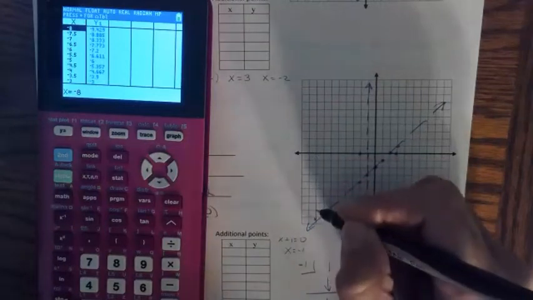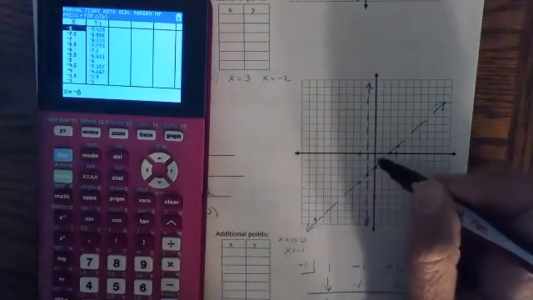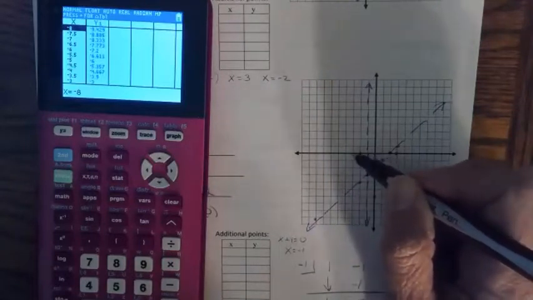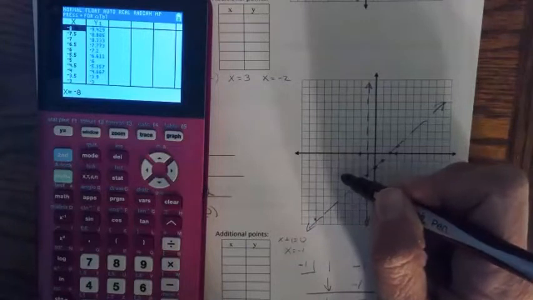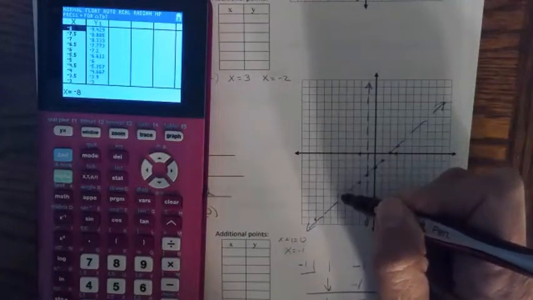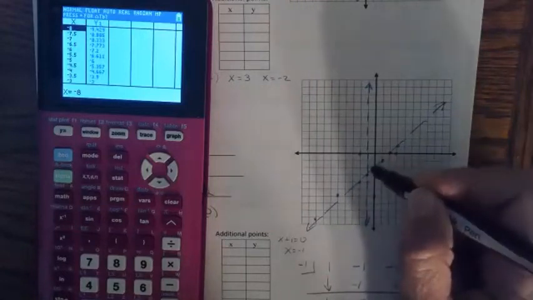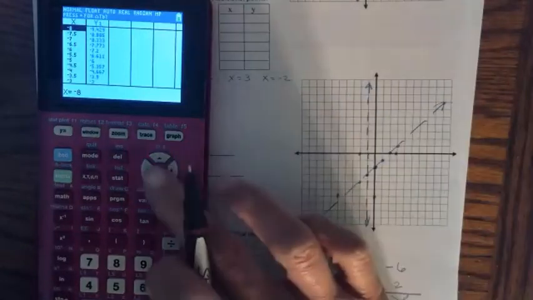So right here. At -5, I'm at -6. So 1, 2, 3, 4, 5, 1, 2, 3, 4, 5, 6.